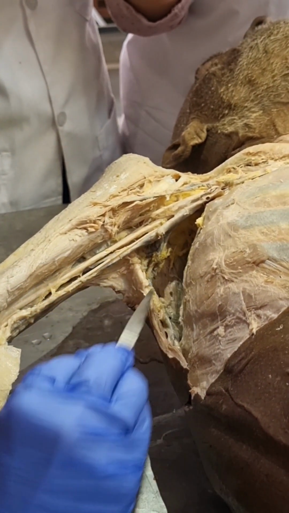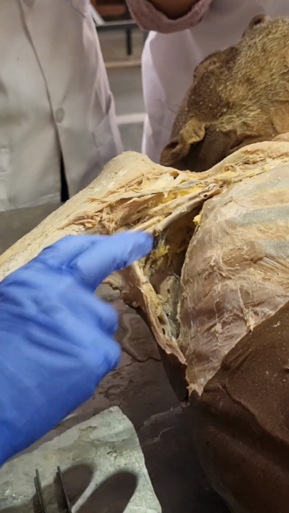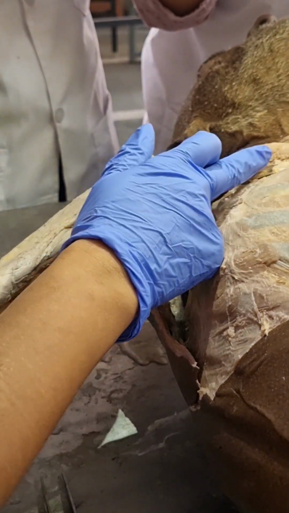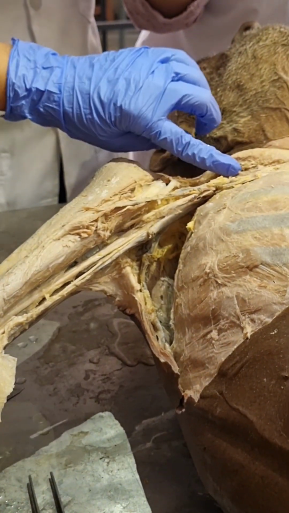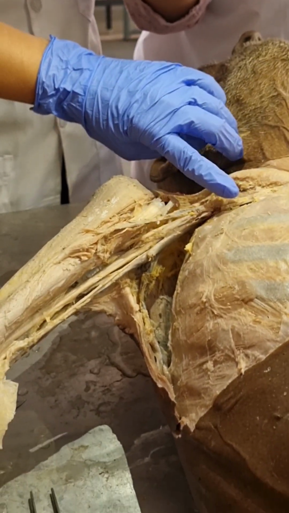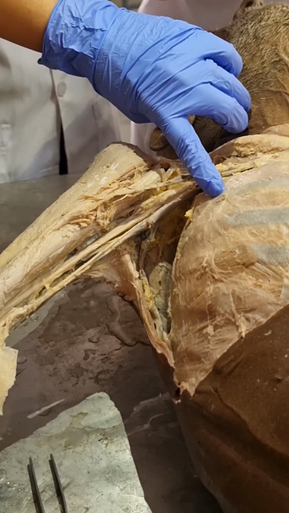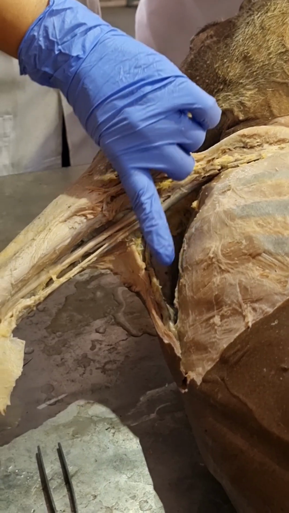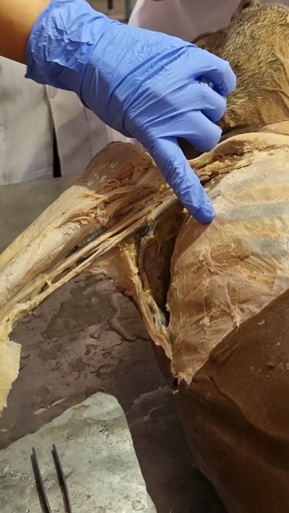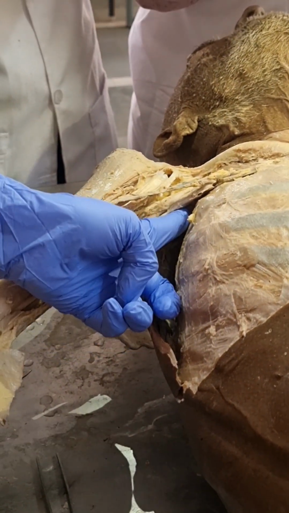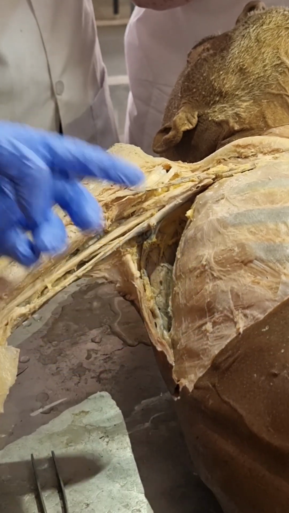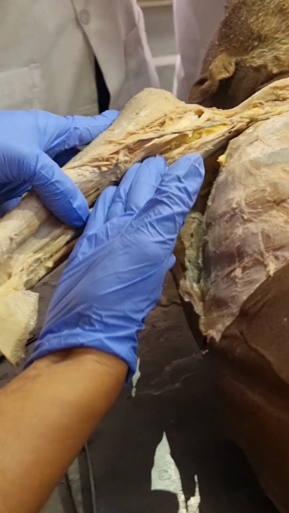The medial wall of the axilla will have four upper ribs. So the first rib is just below the clavicle, so it is not seen. This is the second rib, third rib, fourth. So up till here is the medial wall of the axilla. Now this is the lateral wall of the axilla.